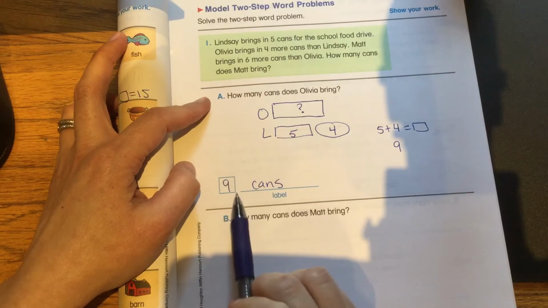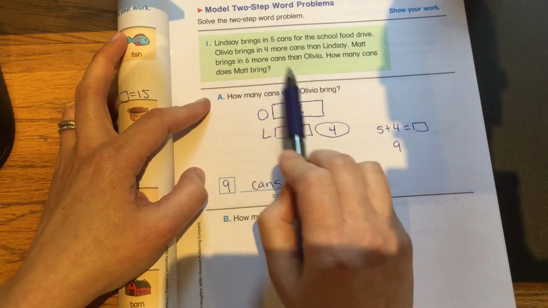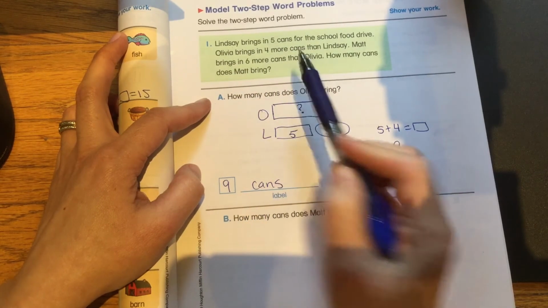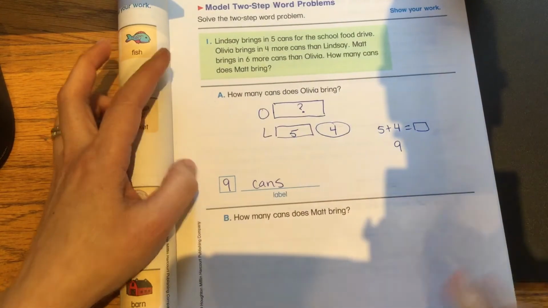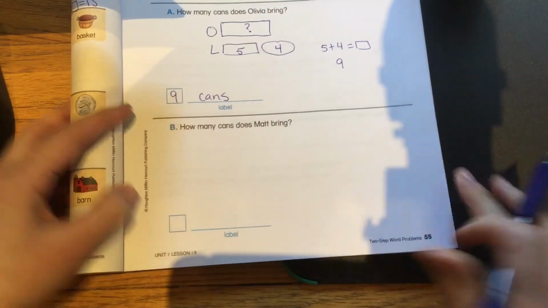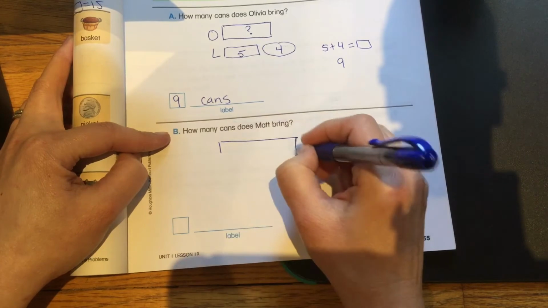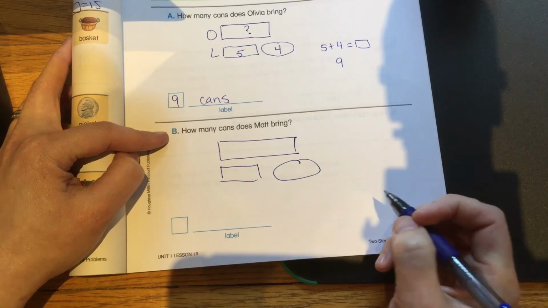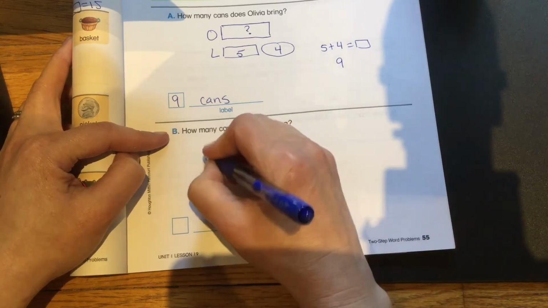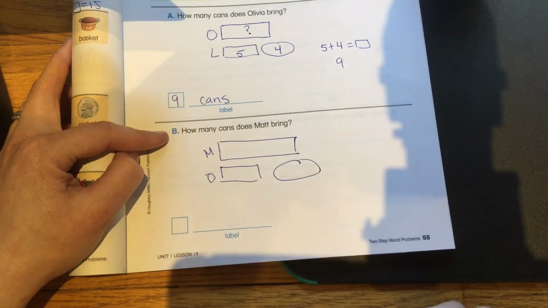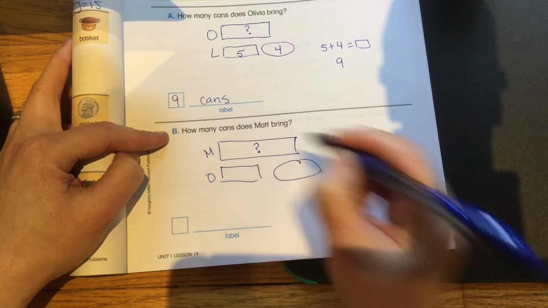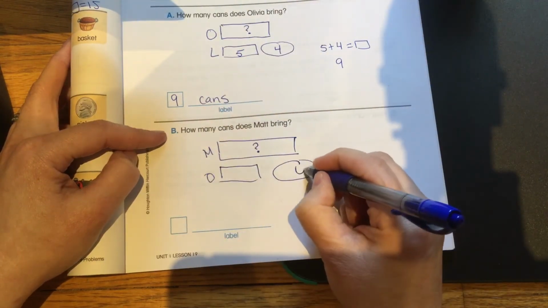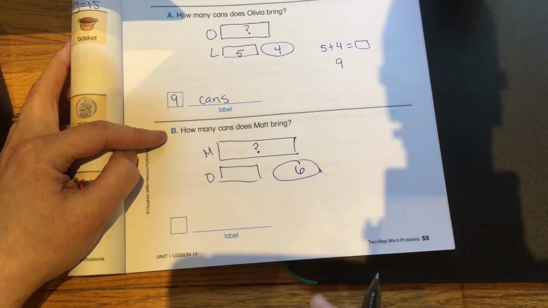Okay. Now that I know Olivia brought in 9, now I can go back and it says Matt brings in 6 more cans than Olivia. How many cans did Matt bring? So I'm going to go to my step B. And I'm going to do the same thing. I have those comparison bars. And so now I'm comparing Olivia and Matt. And Matt brought in more, so he goes on top. Olivia goes here. I want to know how many cans he brought. And it says he brought in 6 more than Olivia, so that's the comparison, that's the change or the difference.